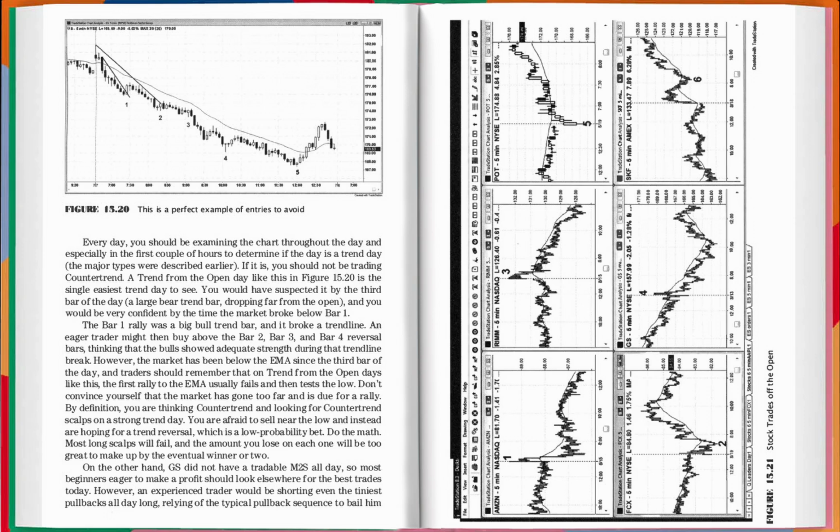A trend from the open day like this in figure 15.20 is the single easiest trend day to see. You would have suspected it by the third bar of the day, a large bear trend bar, dropping far from the open, and you would be very confident by the time the market broke below bar L. The bar 1 rally was a big bull trend bar, and it broke a trend line. An eager trader might then buy above the bar 2, bar 3, and bar 4 reversal bars, thinking that the bulls showed adequate strength during that trendline break.